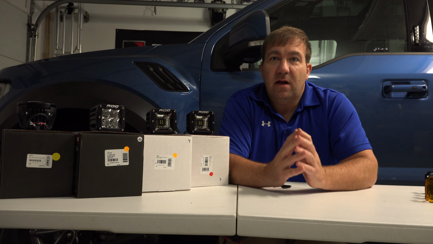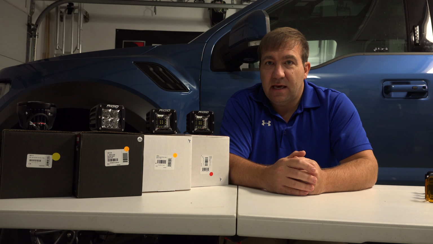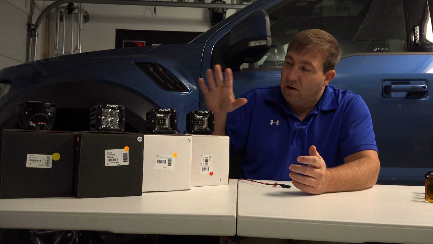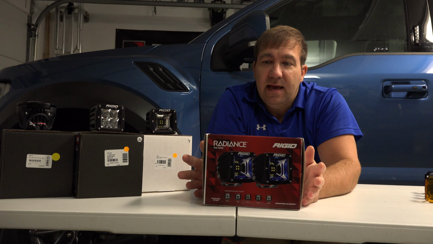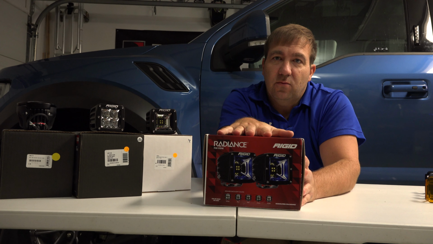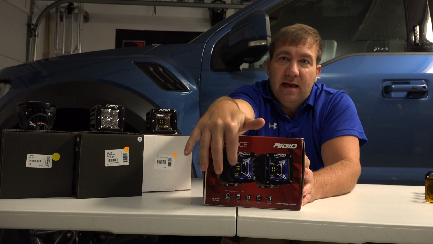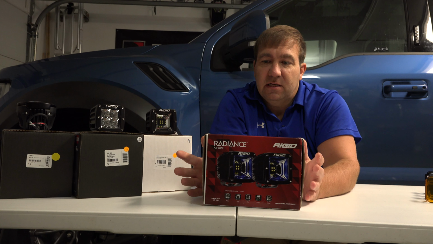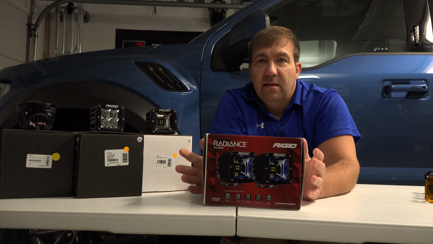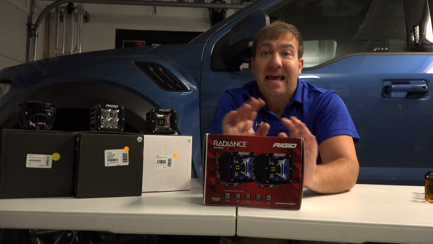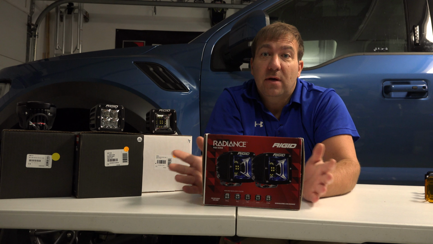I want to cover a couple of things. The first thing we're going to cover here are on the Radiance lights. And you'll notice here on this Radiance box, the picture has a blue highlight around it. So many of our customers will get these, they're confused because they thought they got the amber backlit Radiance because they do come in various colors.